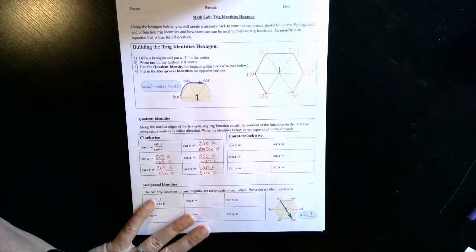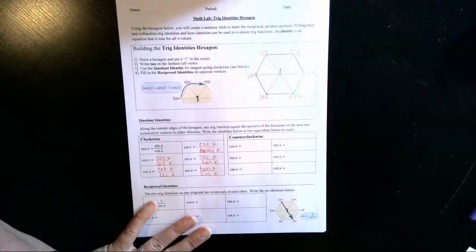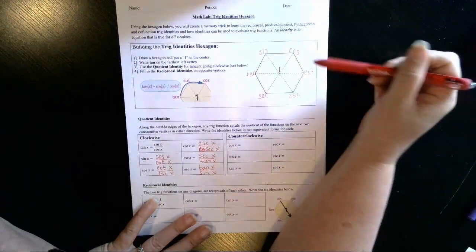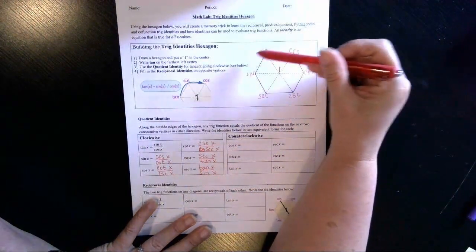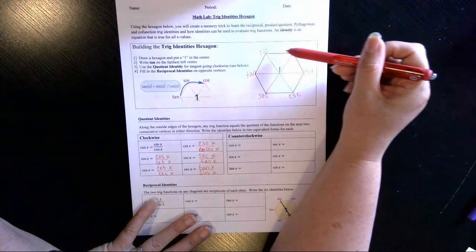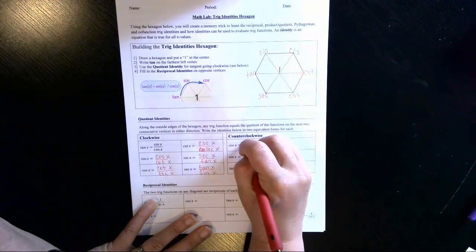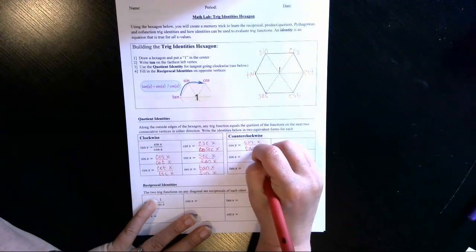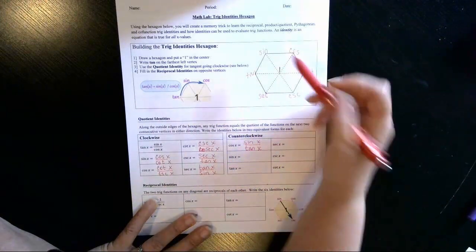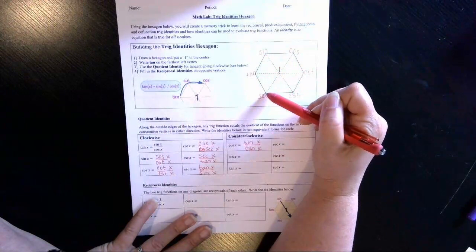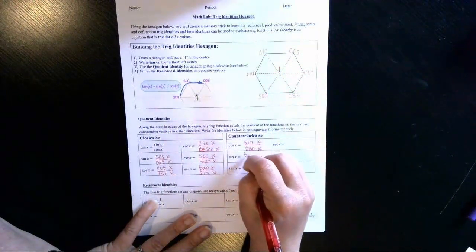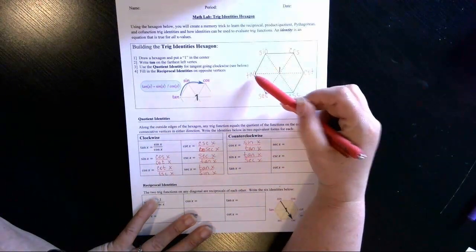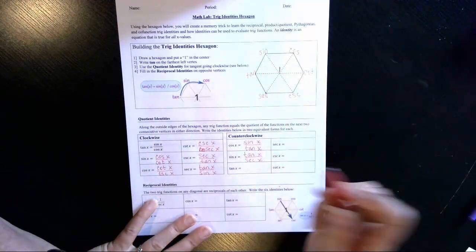Now we can do the same thing going counterclockwise around the hexagon. So we'll start at cosine of x at this vertex, and now we're going to go the other direction. So cosine is sine divided by tangent. And then sine is tangent divided by secant. Tangent is secant divided by cosecant.